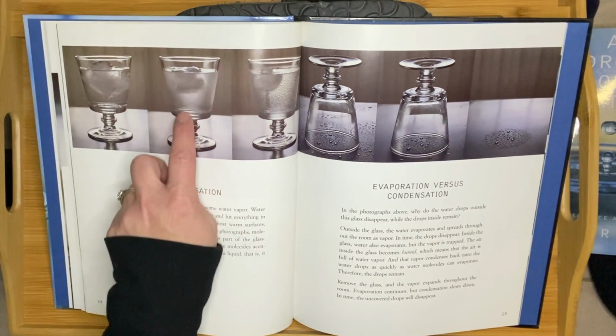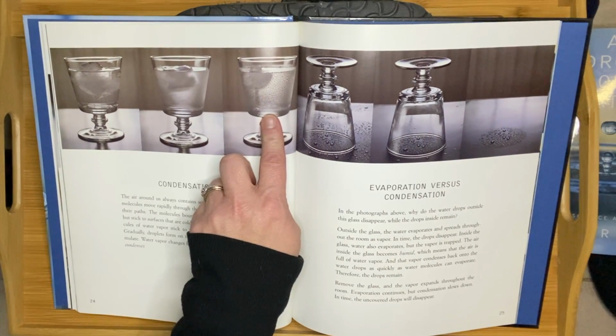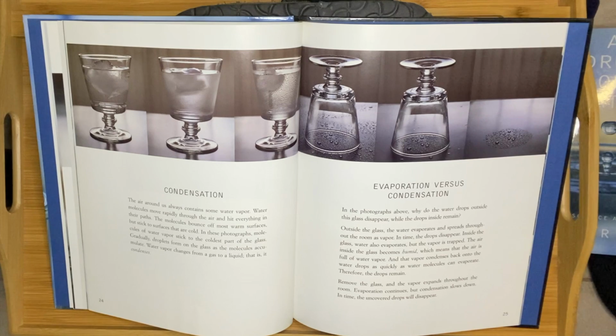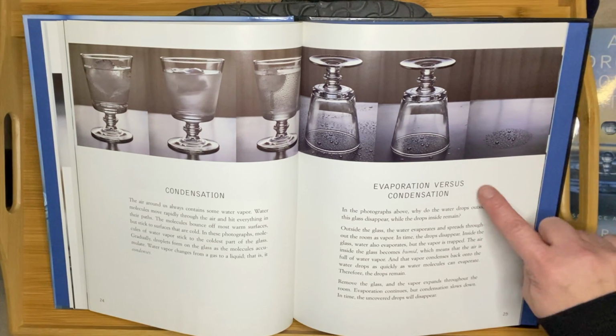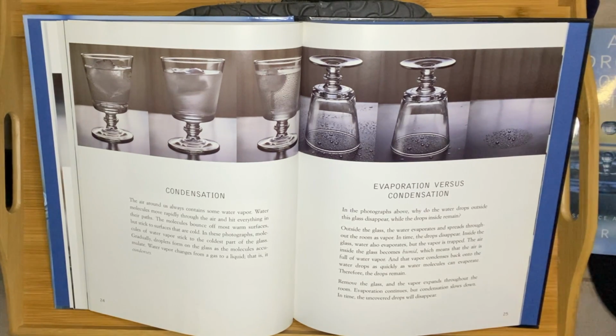So you can see on the outside, and then look at how it goes there. You can see it on the outside of the glass. I know that happens a lot of times at a restaurant because they put a lot of ice in your drink, and you can see that. Let's look at evaporation versus condensation.